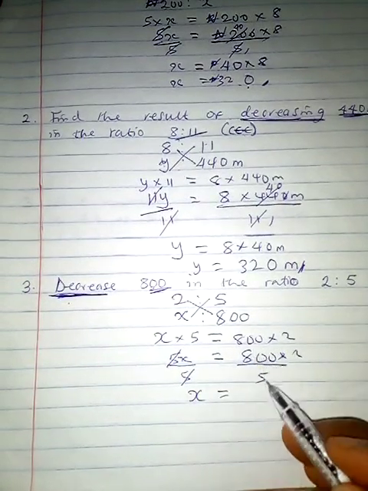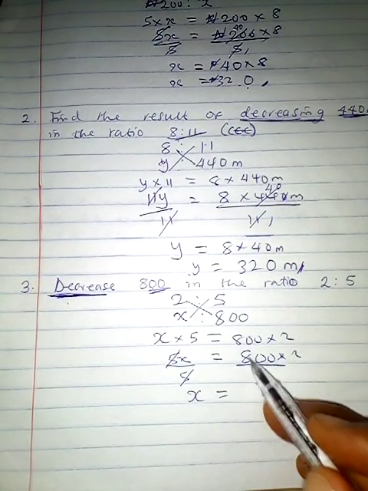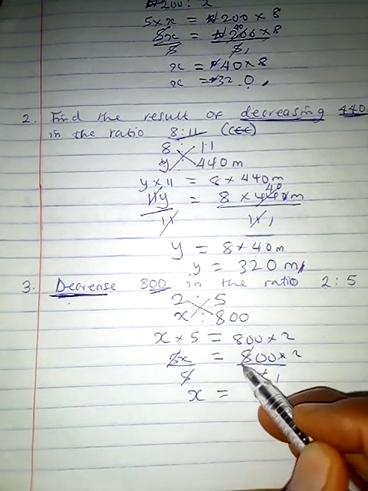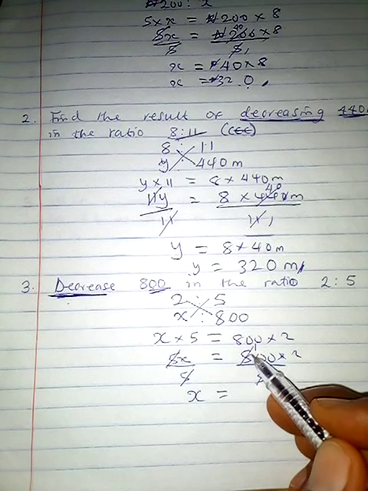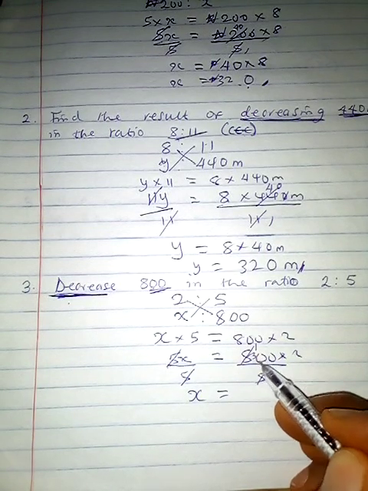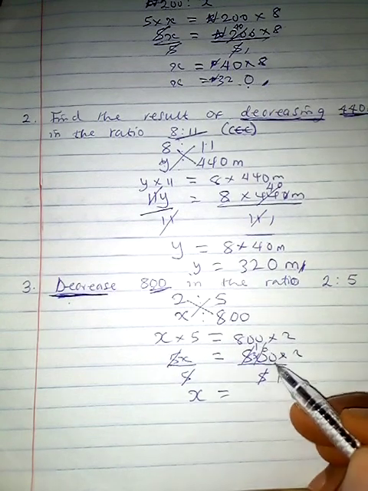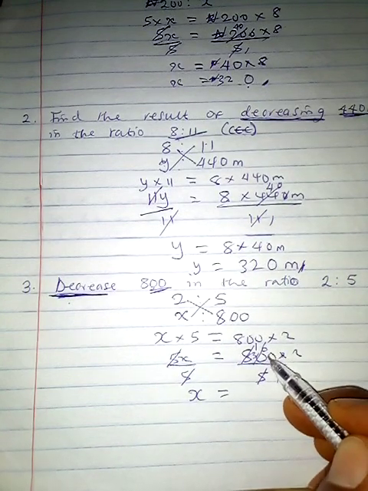And then how do we divide this? Actually, 5 can go into 800. 5 into 5 is 1. 5 into 8 is going to give us 1, remainder 3. So you give that 3 to this 0. This 0 becomes 30. Now 30 divided by 5 gives us 6. And then we are left with 0 here, which you put here.